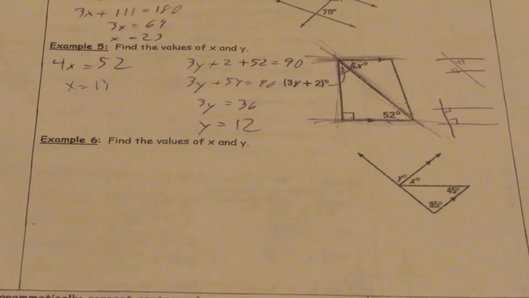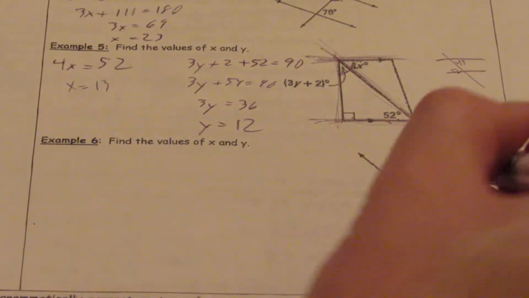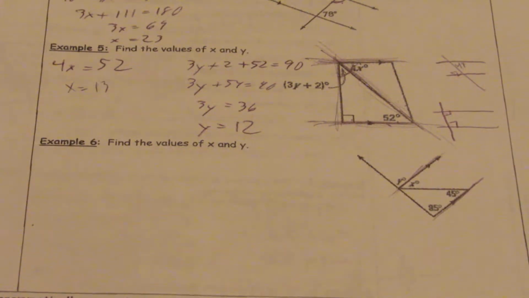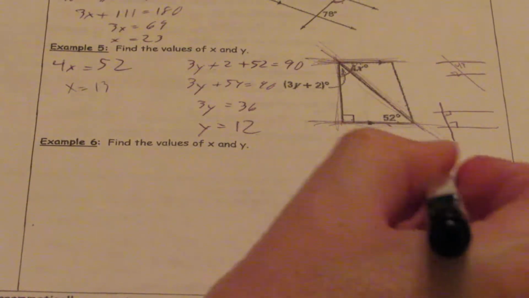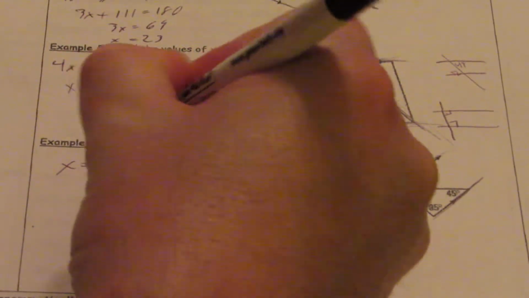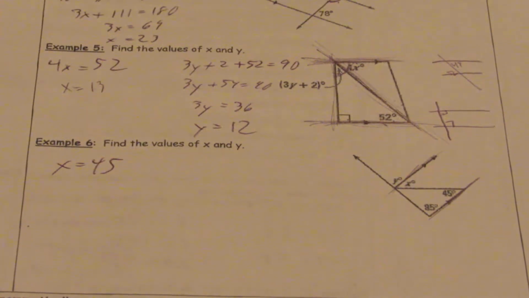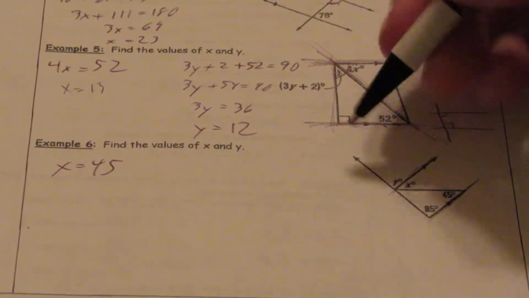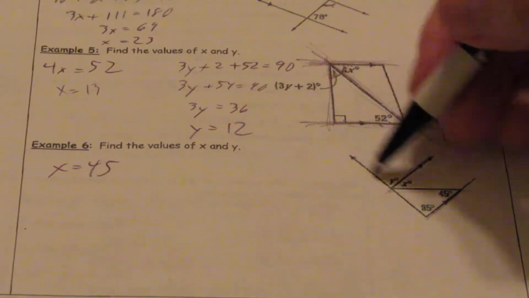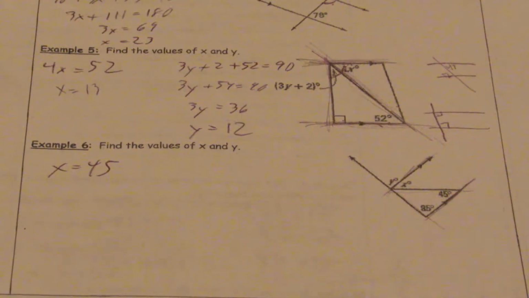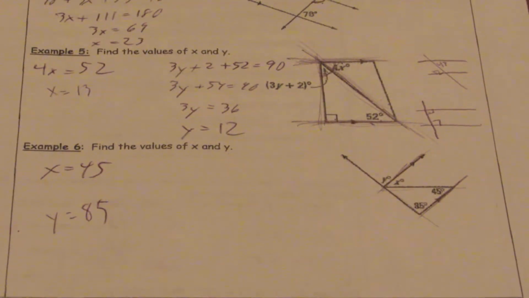Example 6. Okay, we have these two lines that are parallel. So x and 45 are alternate interior. So x is just 45. Nice and easy. And if I come down, that's with this transversal. If I look at y with this transversal, y and 85 are corresponding. So y equals 85.